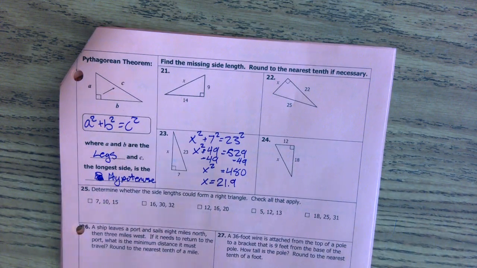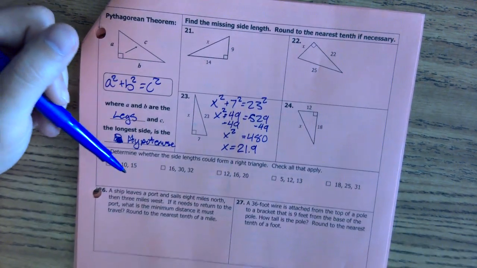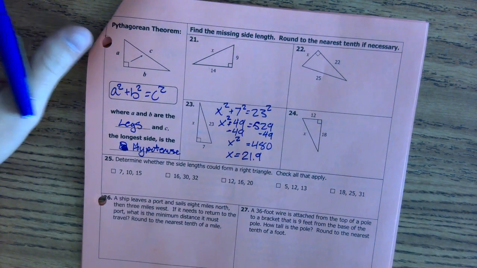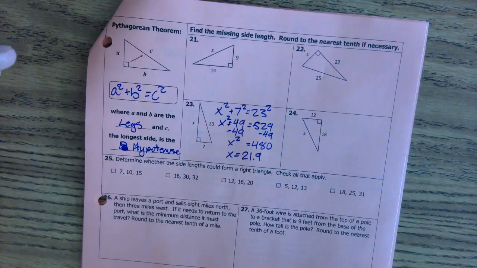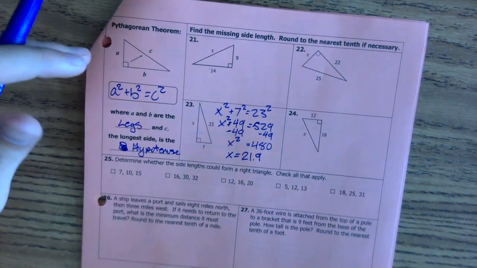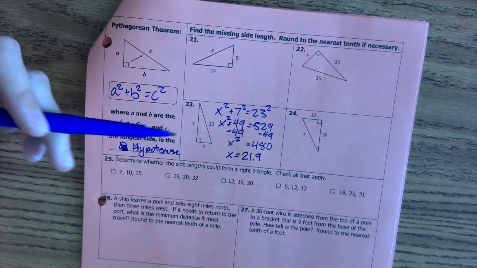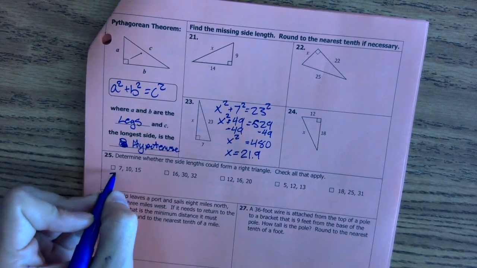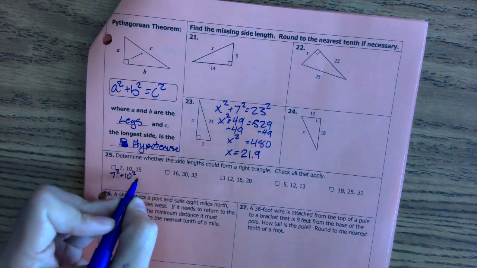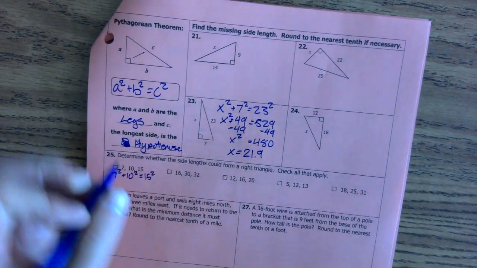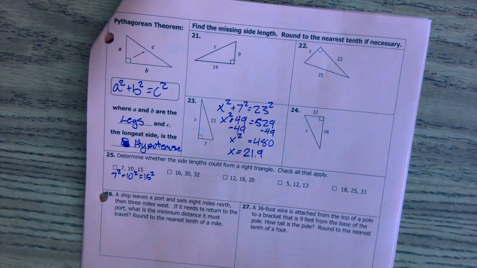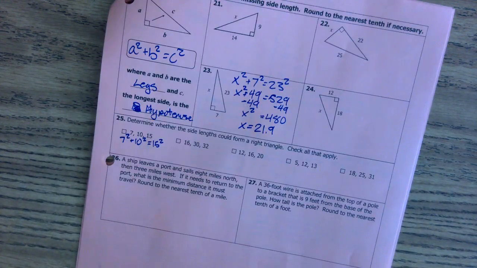And that's about it. When you're determining if the sides of a triangle are right, you're using the inverse. Maybe it's the converse. I don't know. You're using the opposite of what you've been doing. You're using the Pythagorean theorem to see if the left-hand side equals the right-hand side. So you're going to go 7 squared plus 10 squared equals 15 squared. Make sure your longest side is that C value isolated on one side of the equation.